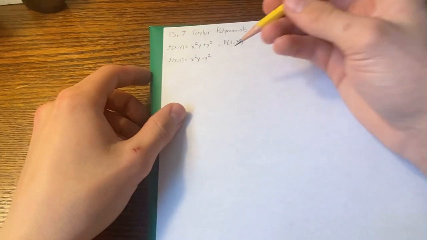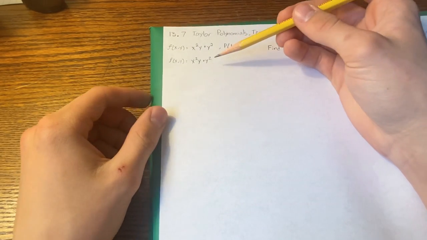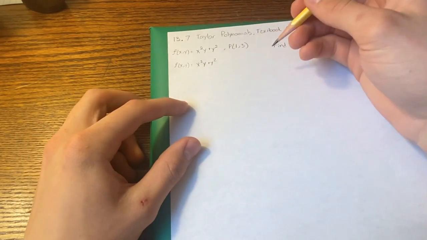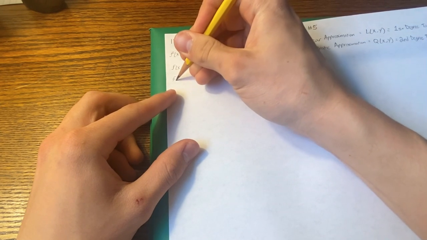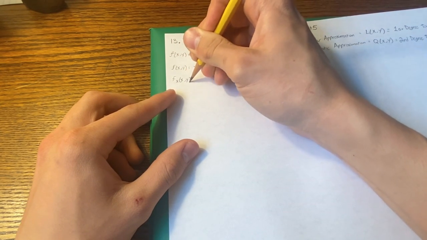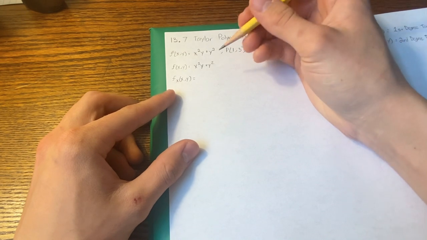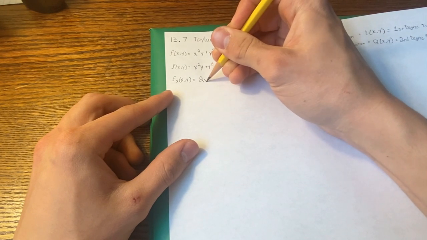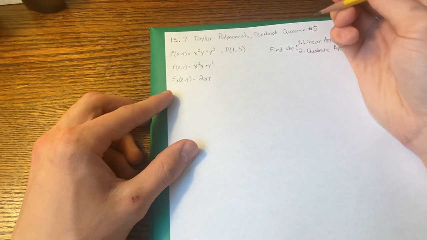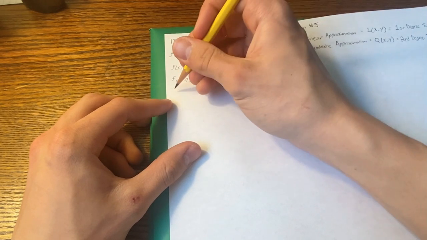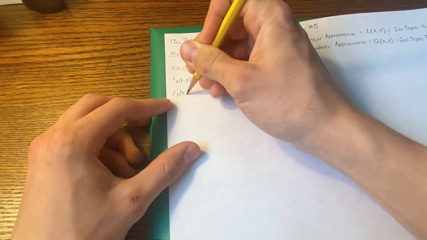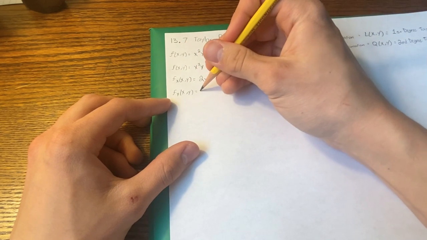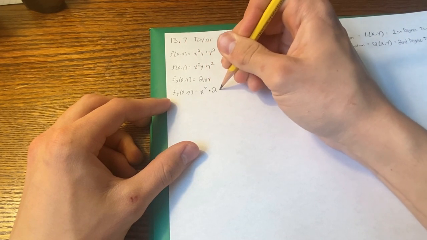So let's get started. Our first step will be to find a series of partials. So here's our original function, x squared y plus y squared. We will now find fx(x,y), which will be 2xy, f of y (x,y) will be x squared plus 2y.